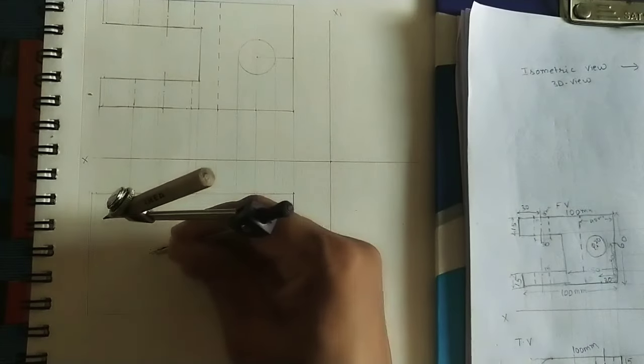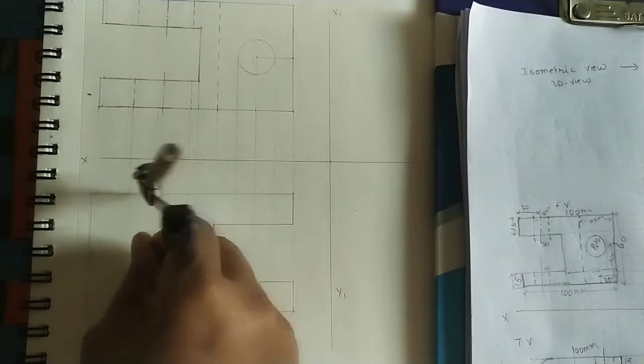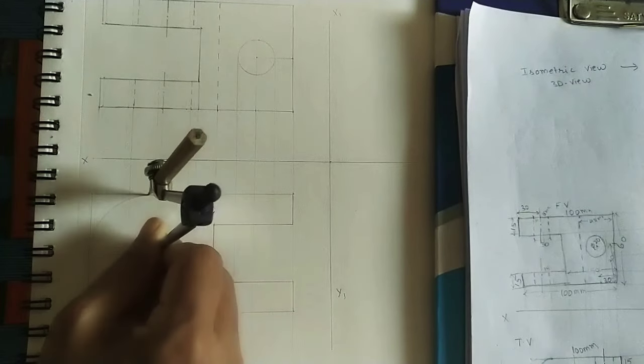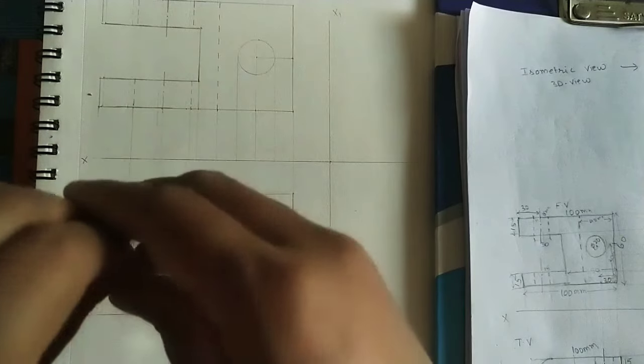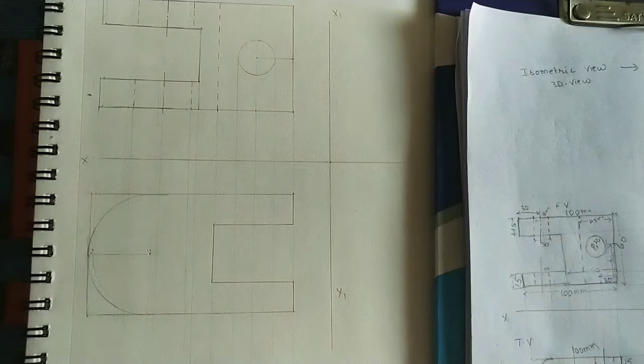Here take this point as center. This is the radius. Do an arc up to this axis. And this side also do an arc. Now make this corner a light color.